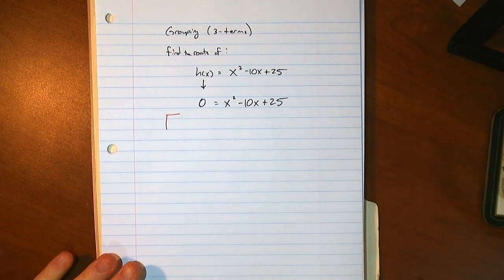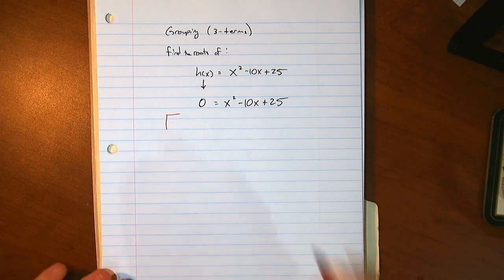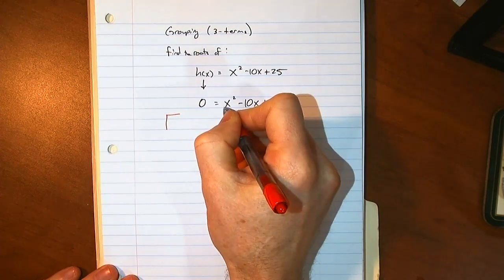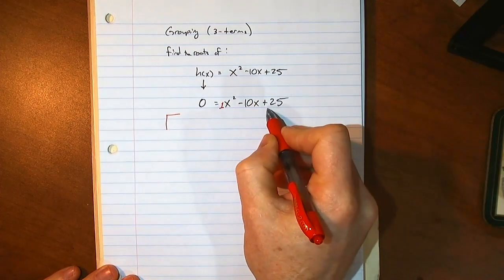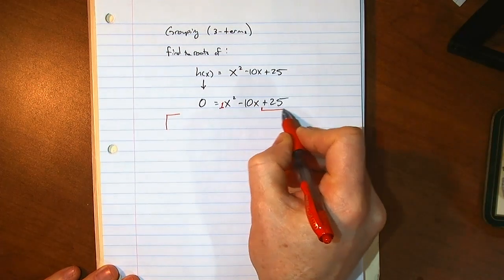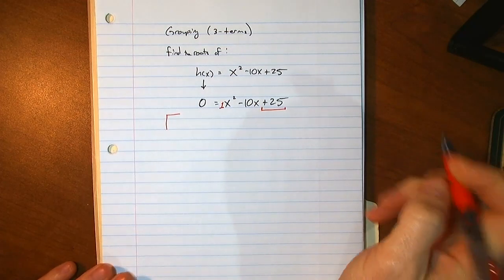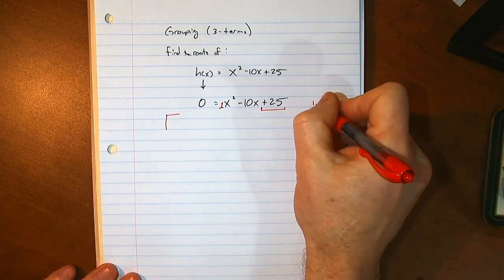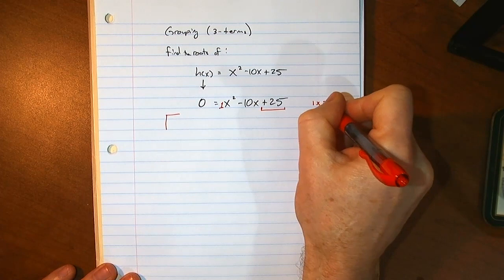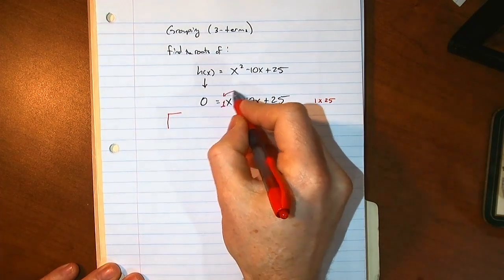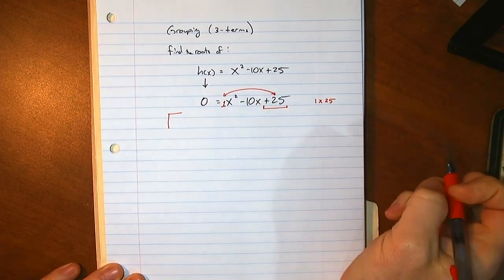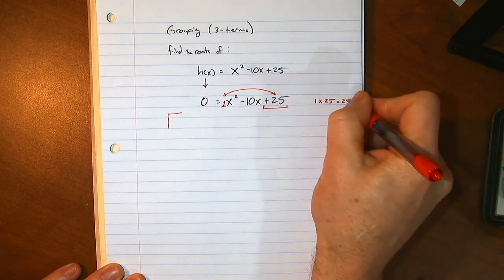So when we did grouping with three terms, the first thing I wanted to do was recognize what number is in front of x squared. So in this case, there's a sneaky ninja 1. And what number is at the end, keeping the sign in mind. In this case, it's a positive 25. Actually, I'm lying. We said at the beginning, we're going to ignore signs. So I'm just going to say 1 times 25. We're going to multiply these two things together, ignoring the signs. 1 times 25 is equal to 25.